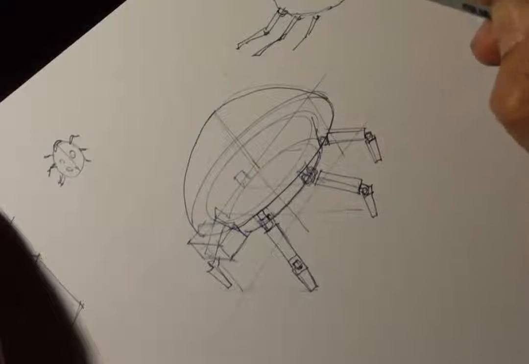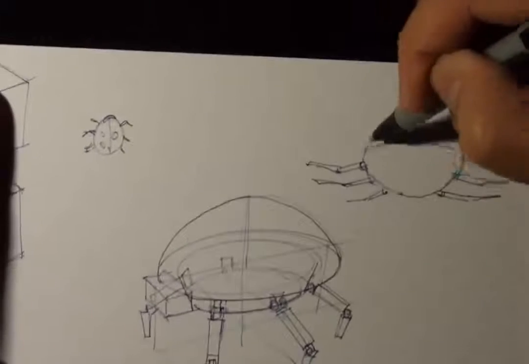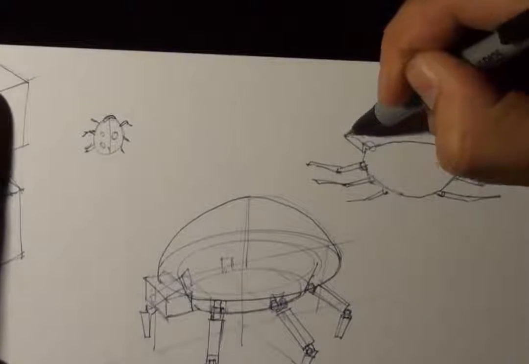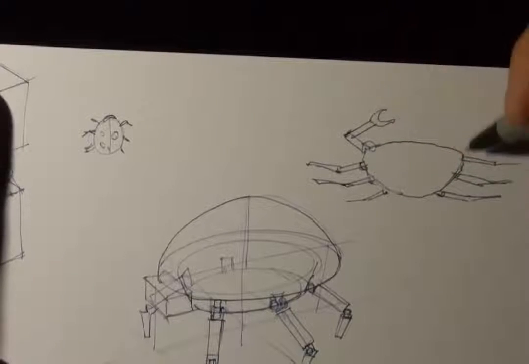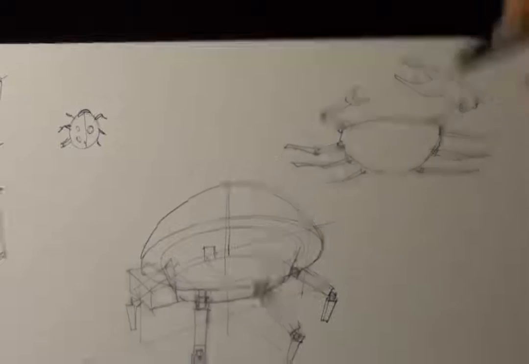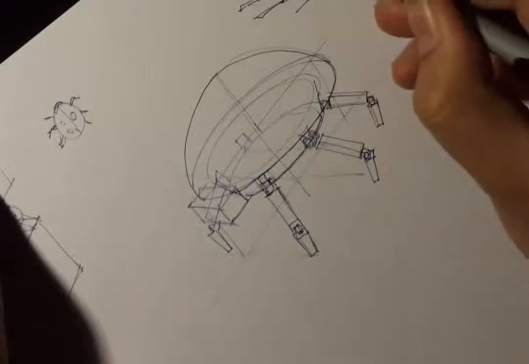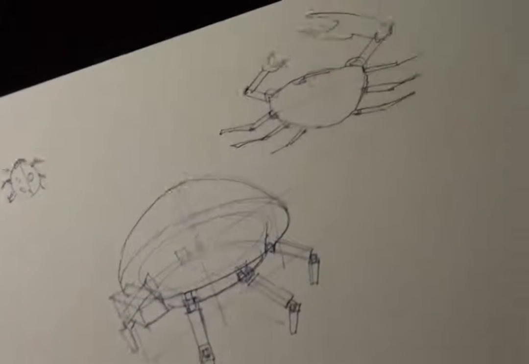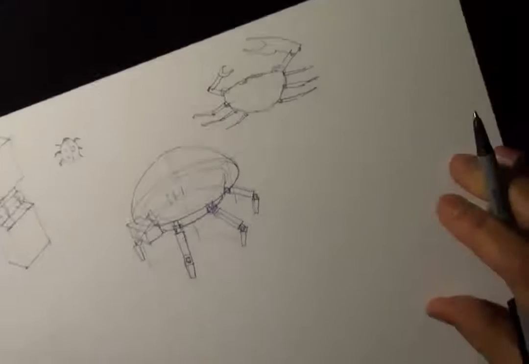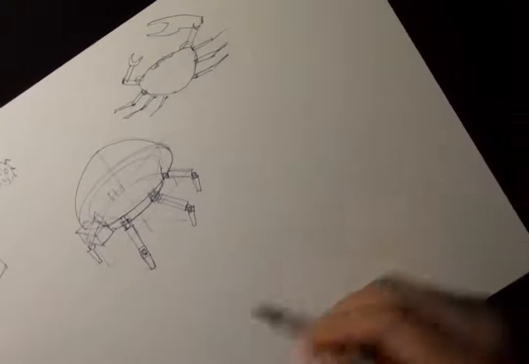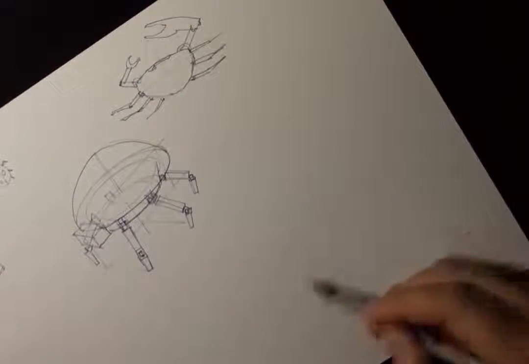I believe they have 8 legs. Right? That's a crab, right? Oops, I'm off page. I'm going to draw a crab here.